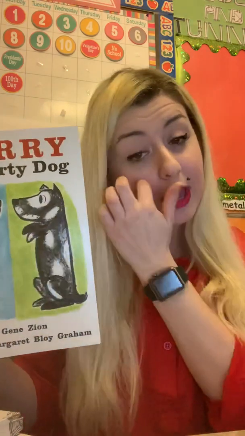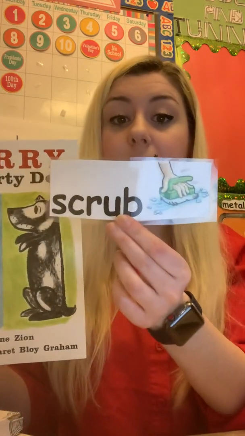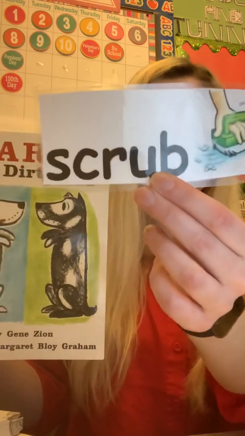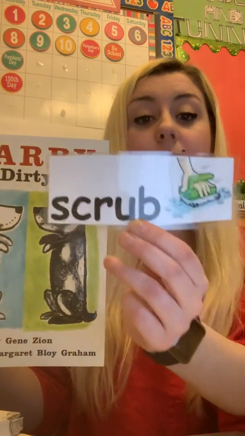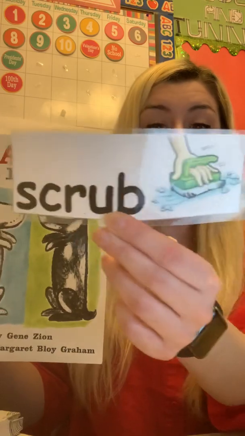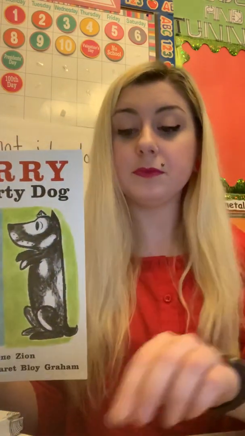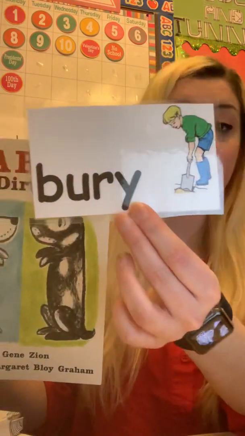And the title of this story is Harry the Dirty Dog by Jean Zion and pictures by Margaret Bloy Graham. And we had 2 vocabulary words in this story. Do you remember what this vocabulary word is? That's right, scrub. Scrub is when you rub something very hard, usually to get it clean. Scrub.